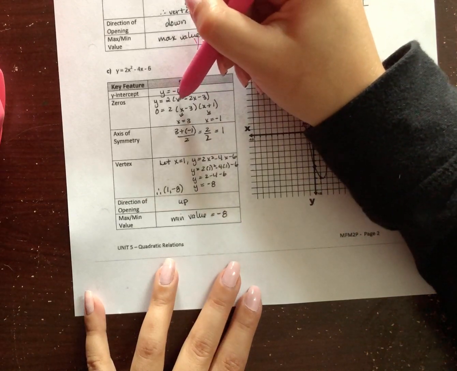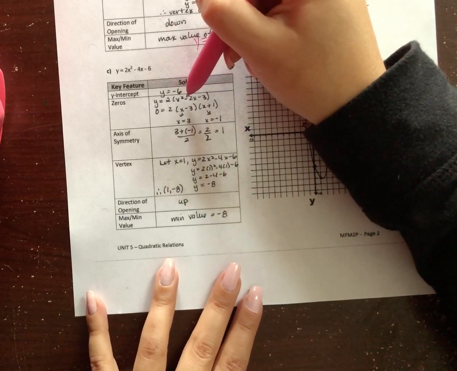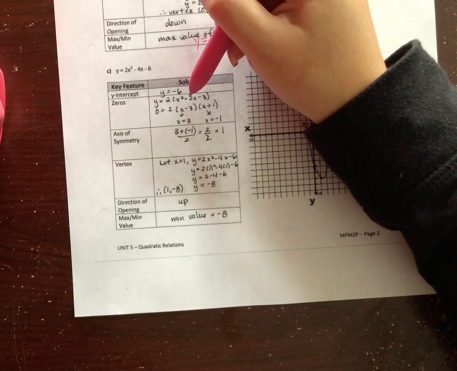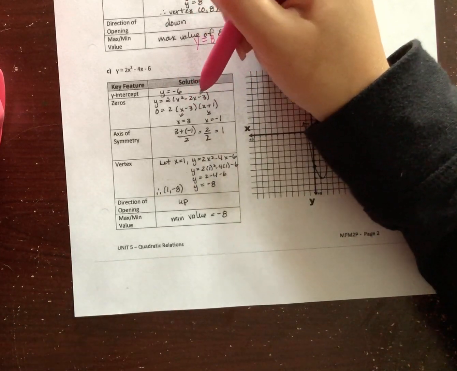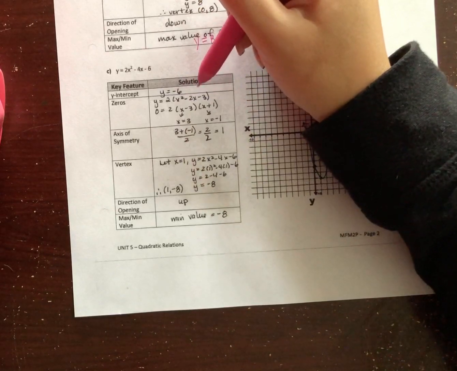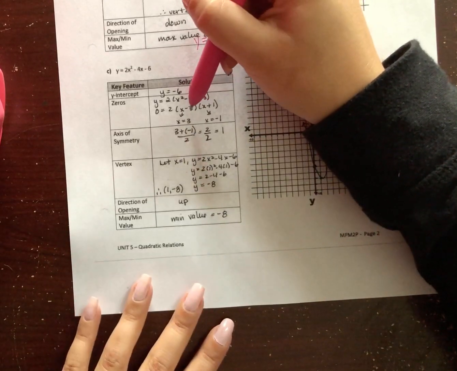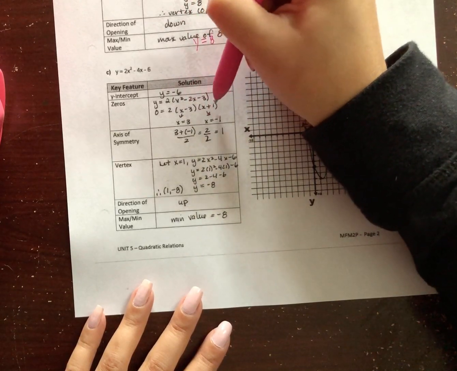I now have a simple trinomial, and I need to find two numbers that multiply to negative 3 and add to negative 2. My choices are 1 and 3. Negative 3 and positive 1 add to negative 2. So I've added those into my bracket. I then solved for x. X equals positive 3, x equals negative 1.